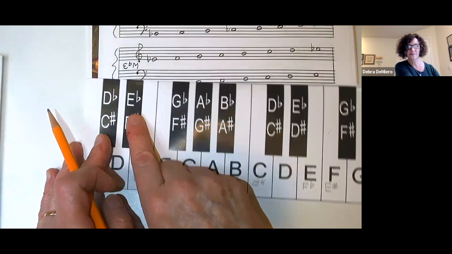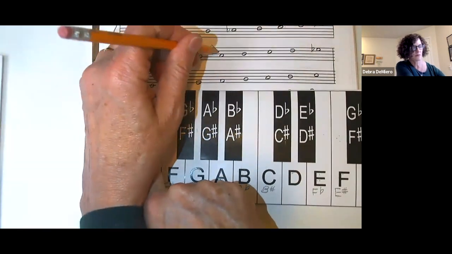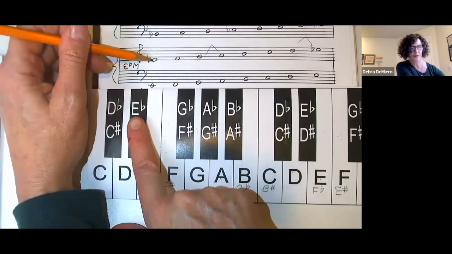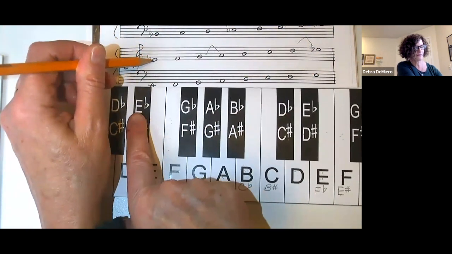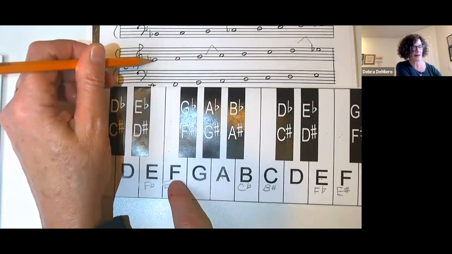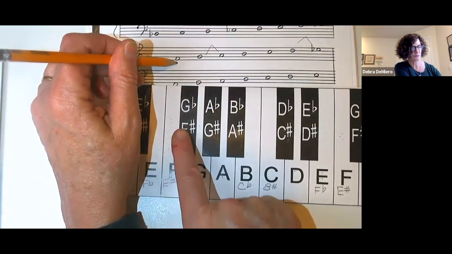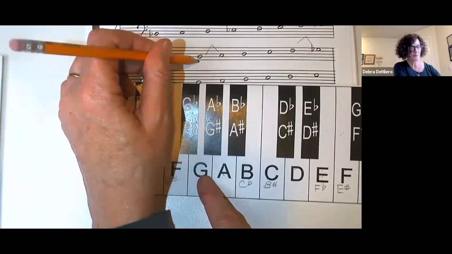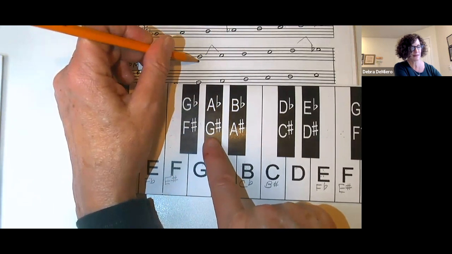E flat, E flat. A quick bracket for my half steps. Everything else is a whole step. I'm on E flat. I'm moving up a whole step above E flat to F, a whole step above F to G, a half step above G to, what are we going to call this black key?